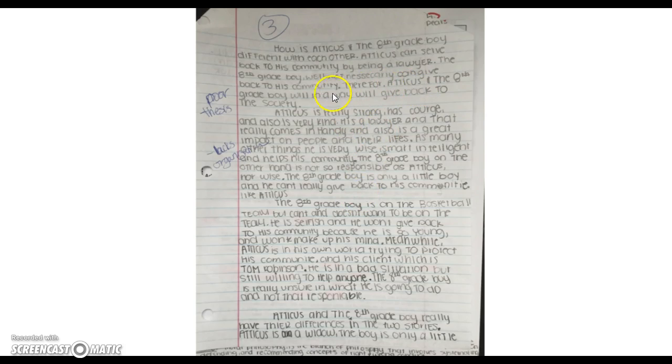Thesis here. The 8th grade boy will not necessarily can give back to his community. Therefore, Atticus and the 8th grade boy will in a way give back to the society. So poor thesis, very confusing. It's hard to make sense of what's going on. So we'll stop right here and we'll pick up in the second video.